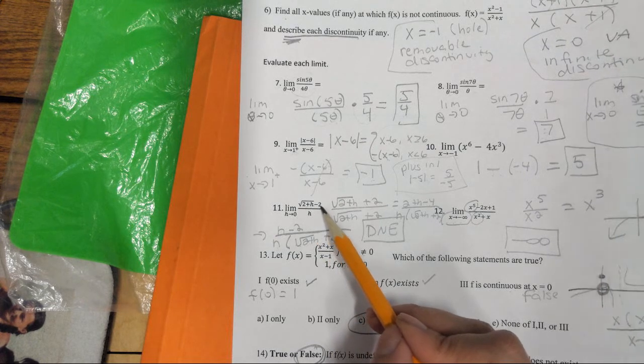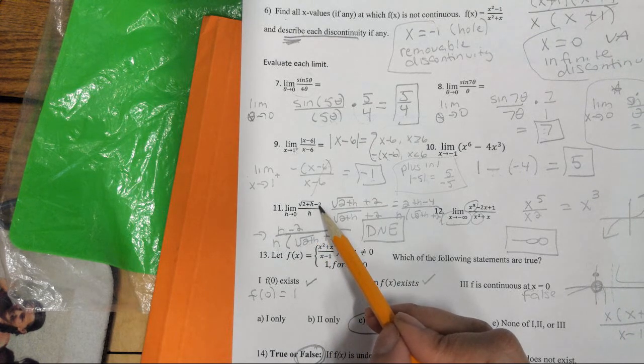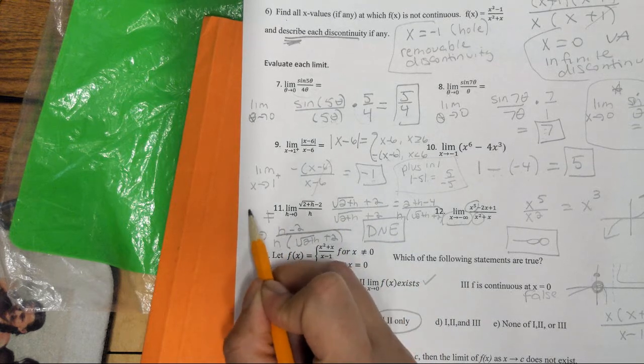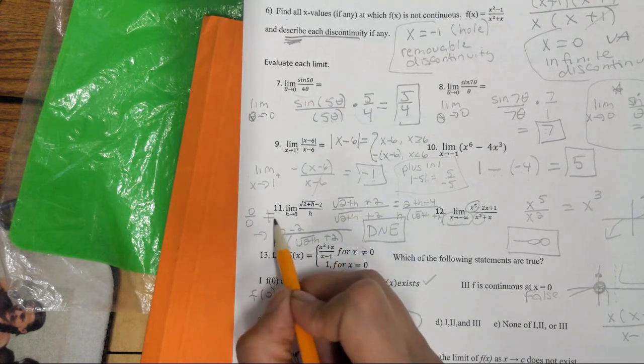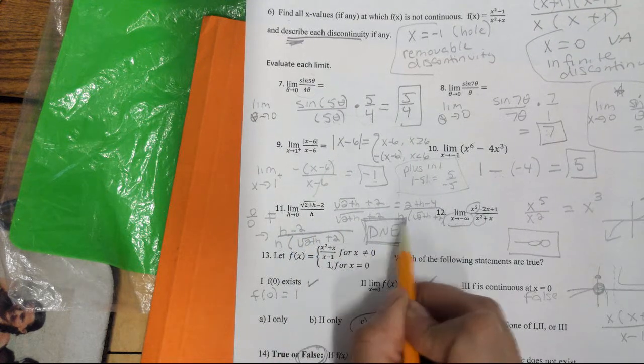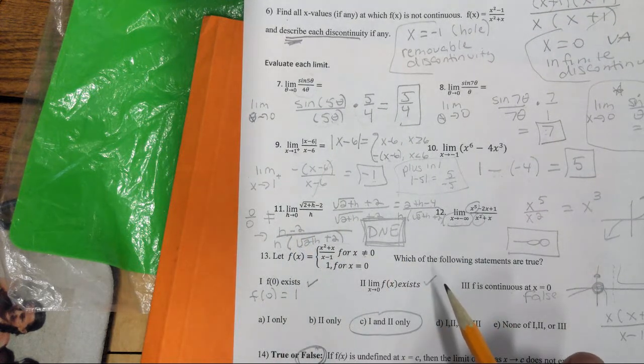Square root of 2 minus 2 is not 0. It's some negative number over 0. So this does not equal 0 over 0. It's not indeterminate form, so I don't have to do anything more. I can go ahead and say does not exist.